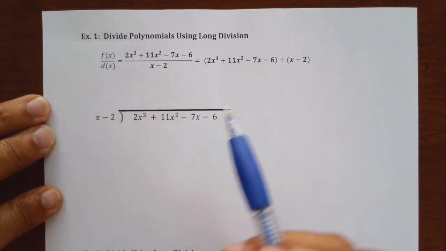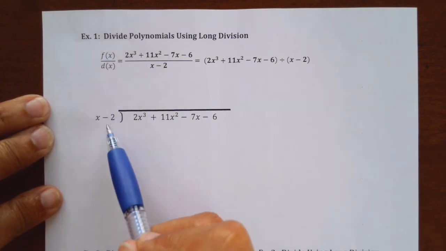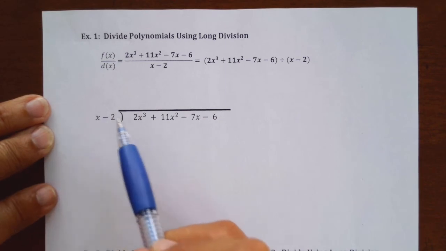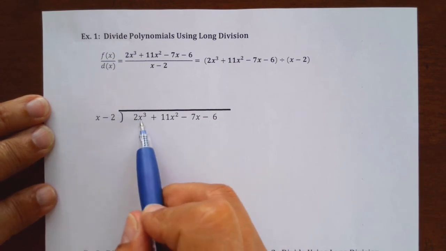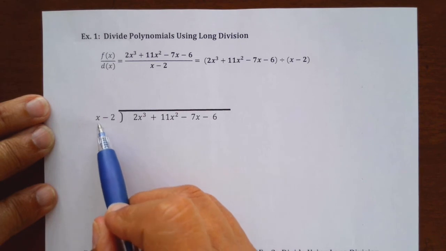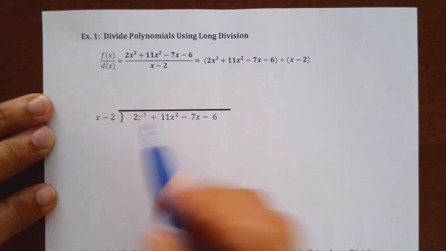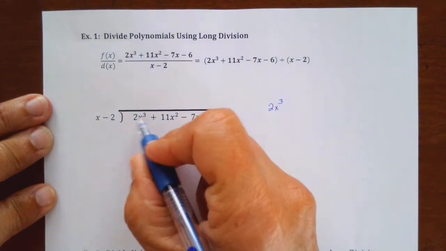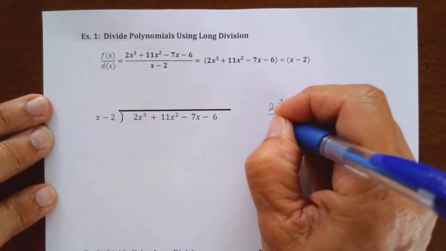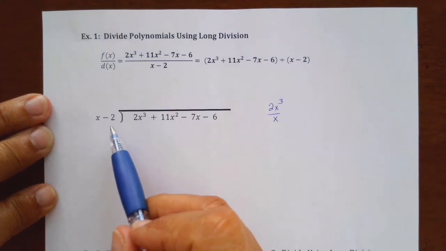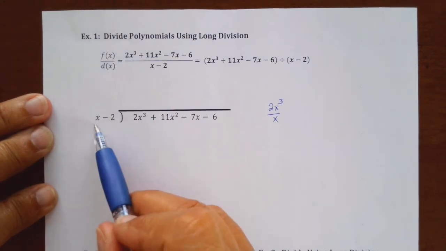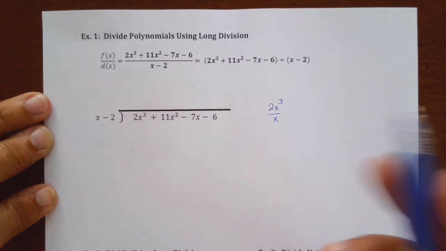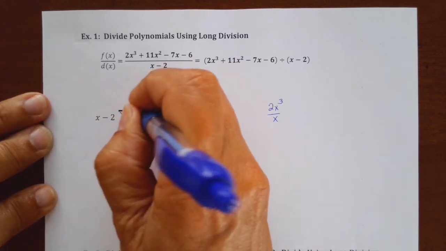All right, so we start, here's the difference. Since we have two things here, when you do your division, you're only going to divide the first term by this first term. So you're going to ask yourself, and I'll write this over here, 2x cubed divided by x. Don't worry about the 2 right now. So just divide the first term by this first term. If you divide that, you end up with 2x squared. So that's what's going to go up here.